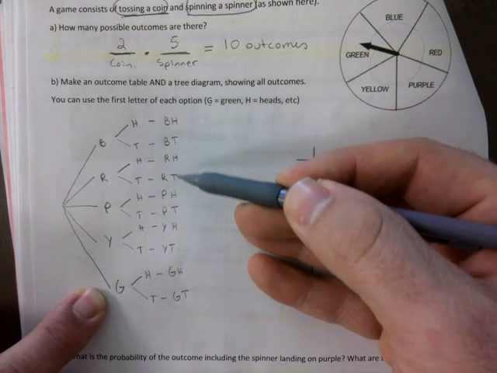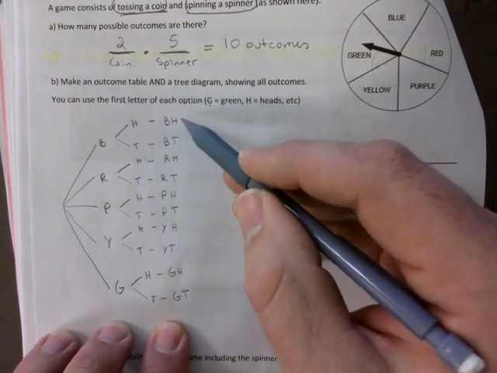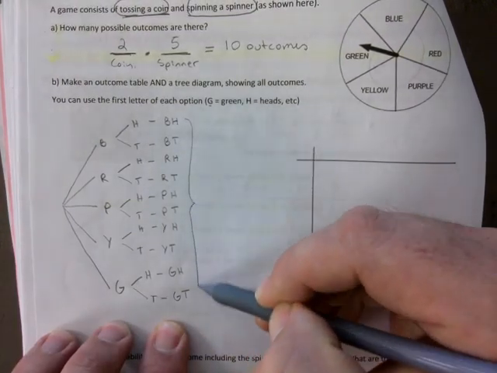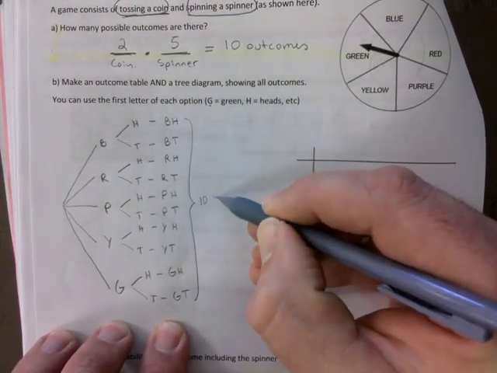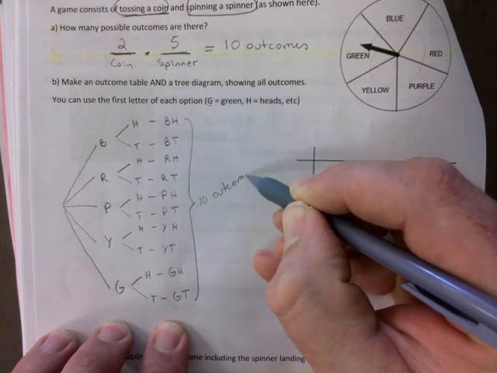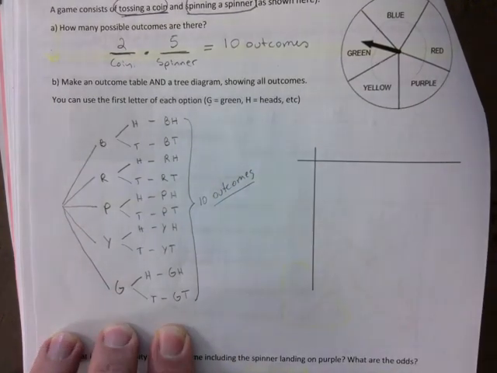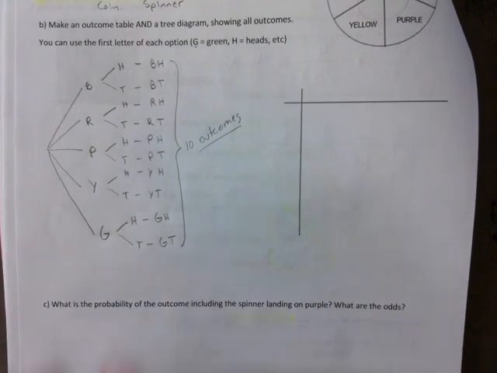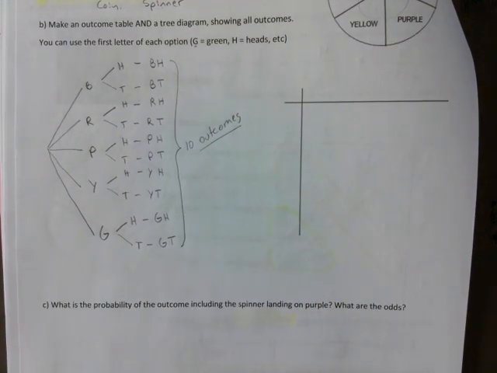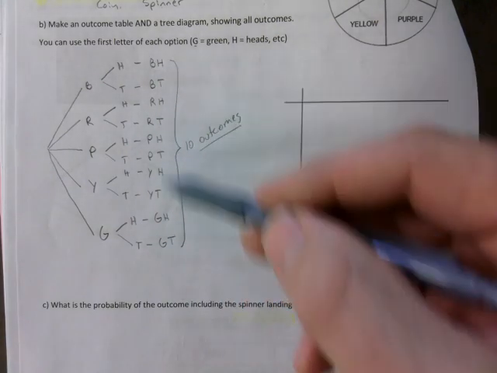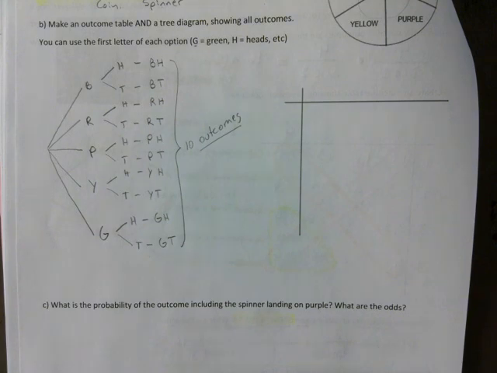This is listing all the outcomes here. So you should see you have 10 outcomes. You should see that everything is connected. You don't need to make a tree diagram to know that there are 10. You could have just multiplied the outcomes. These are all different, unique results you could get playing the game. That's what you could get.